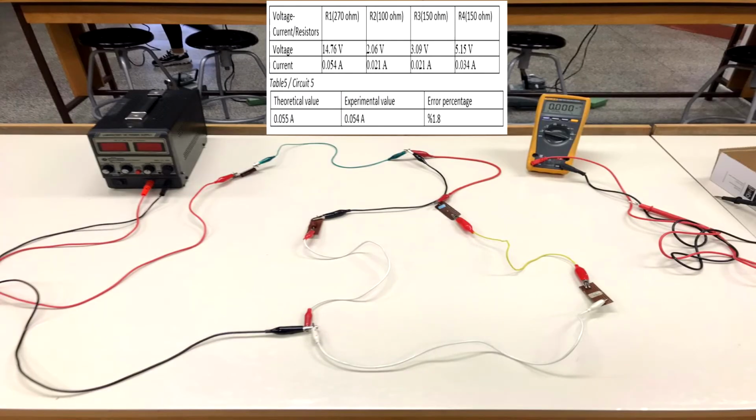2 of them are in series, 1 of them is parallel to them, and 1 of them is in series with this circuit. I calculated the voltage and the current values, as you can see, and my error percentage was 1.8.